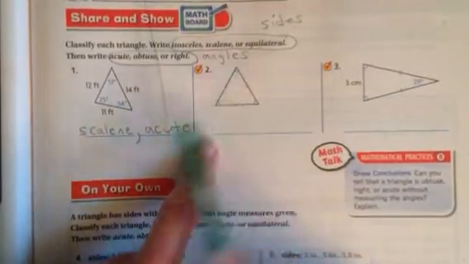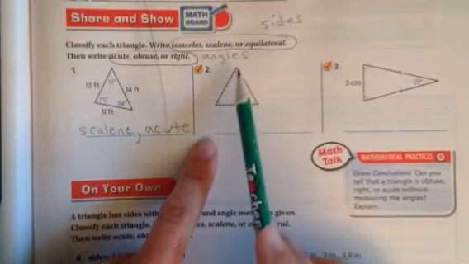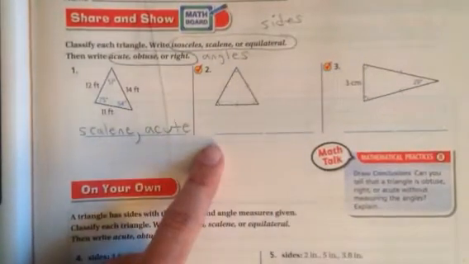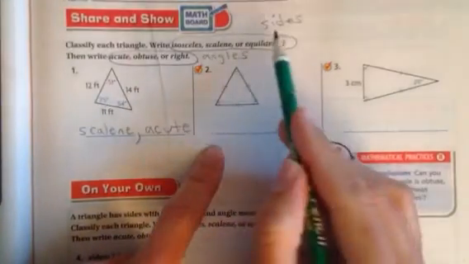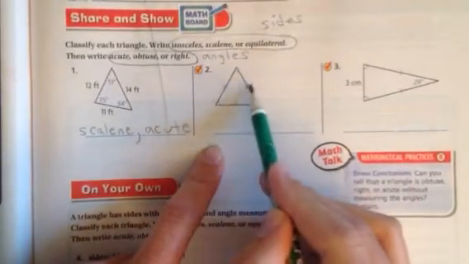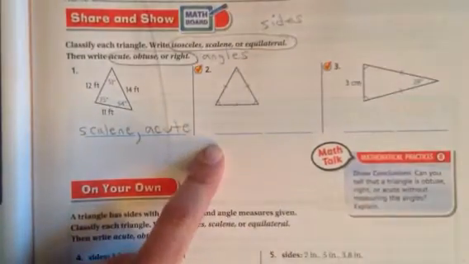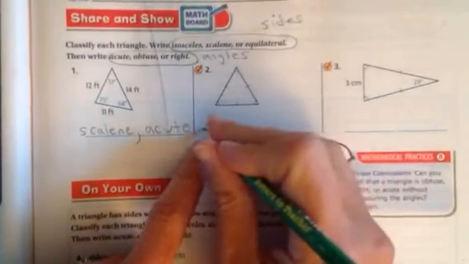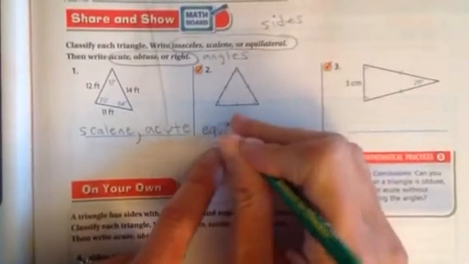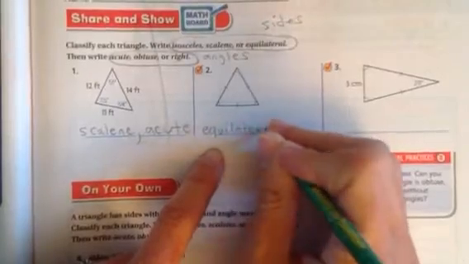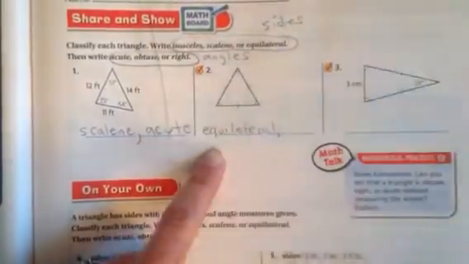Now the next one doesn't give us any numbers, but we know that we can use those markings to help. So start with the sides. All of the sides have one hash mark, which means they are all equal. Do you remember what that's called? If you're thinking equilateral, you are right. All the sides are equal.